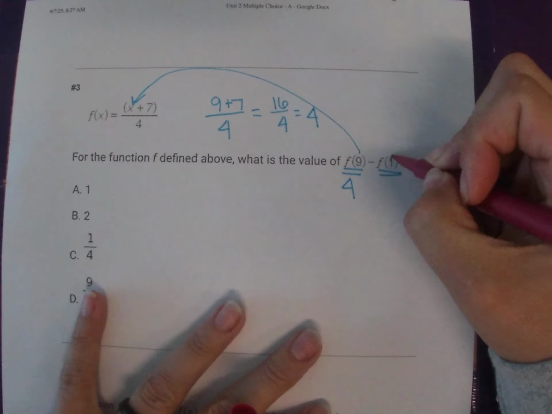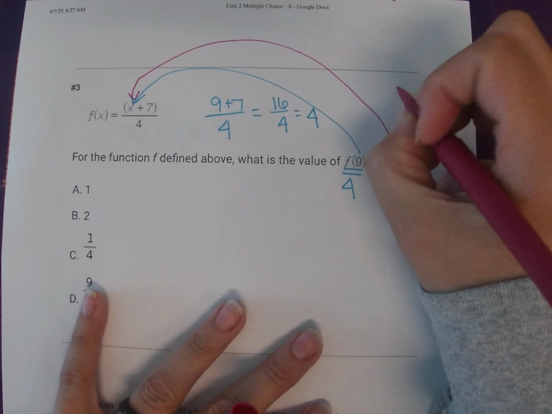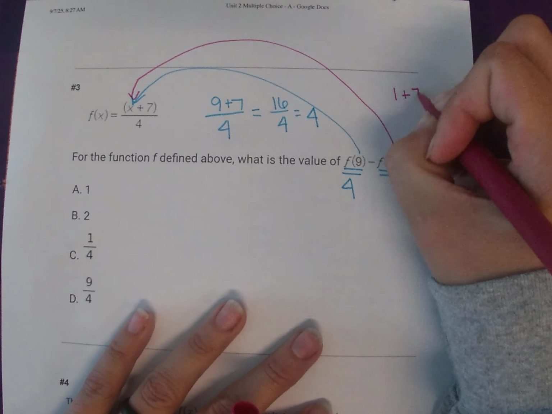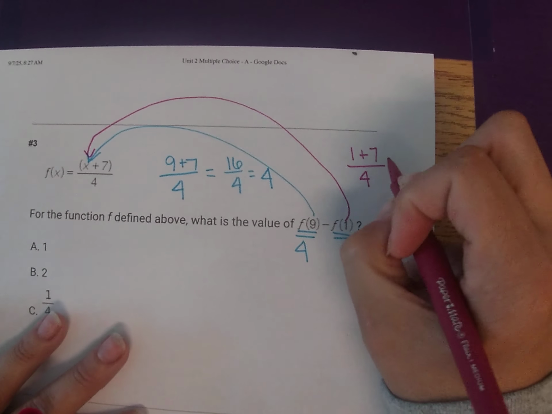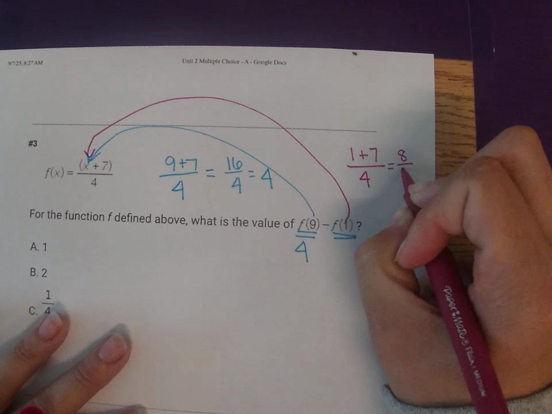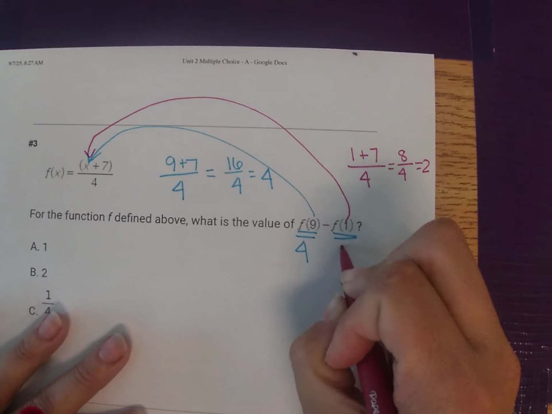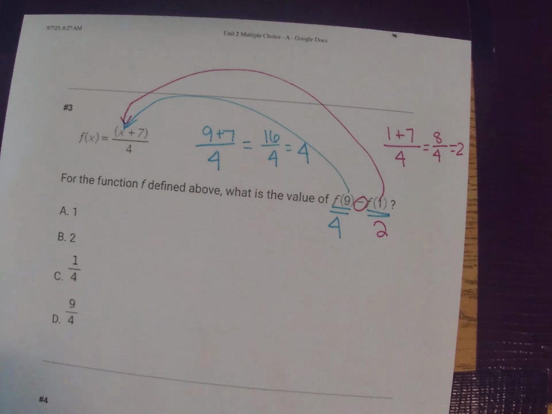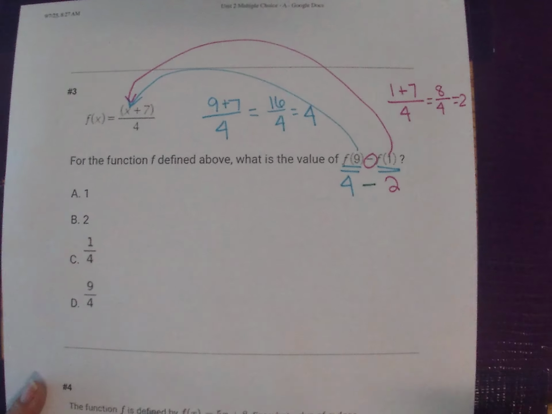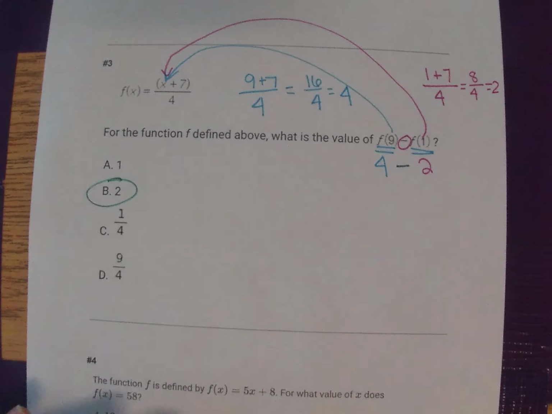Okay, then we're going to find f of 1. So now I'm going to plug 1 in: 1 plus 7 over 4. So 1 plus 7 is 8, and 8 over 4 is 2. And then it's asking us to subtract them. So I need to take 4 minus 2, which gives me an answer of 2.